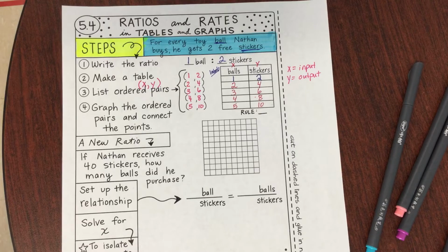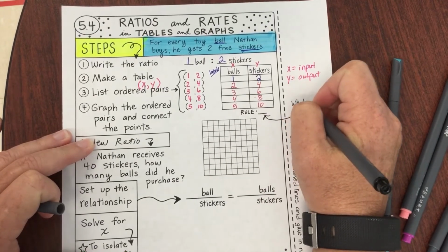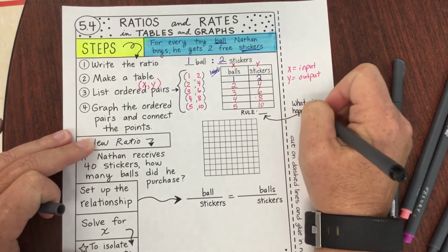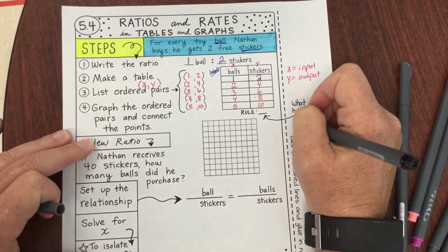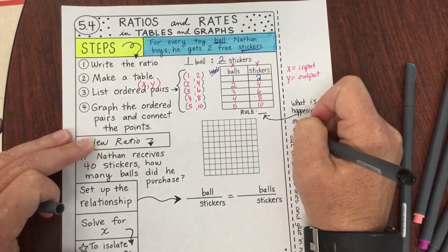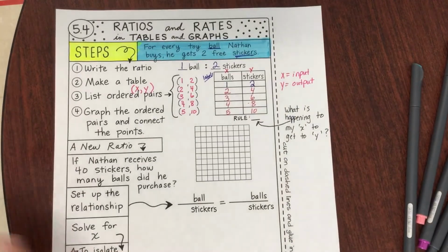Let's go back over here to my rule, okay? My rule is asking me what is happening to my X to get to Y. That's the question you're going to ask yourself. What am I doing to X to get to Y? What am I doing to the balls to get to stickers? What am I doing? I heard times 2.